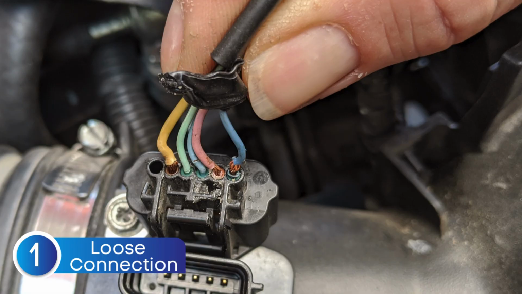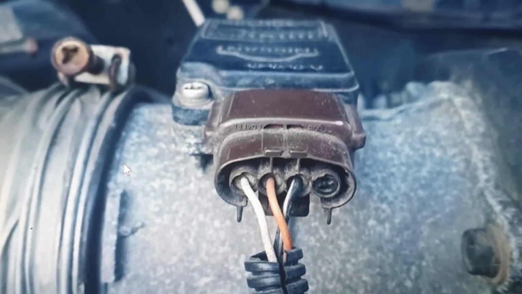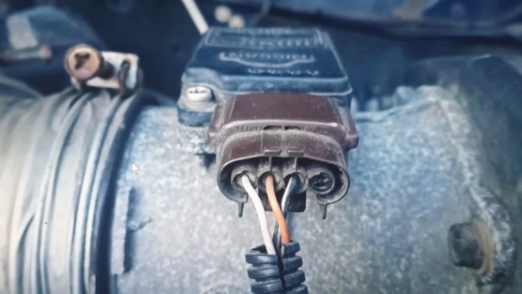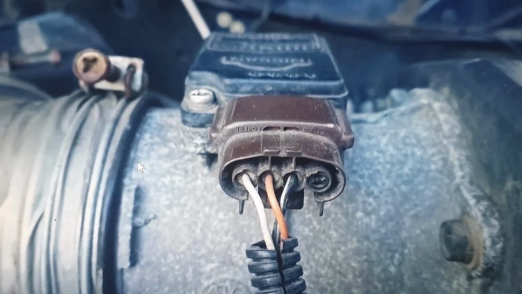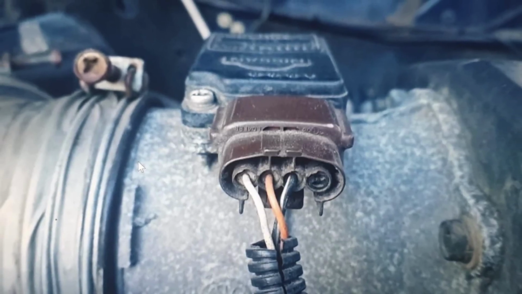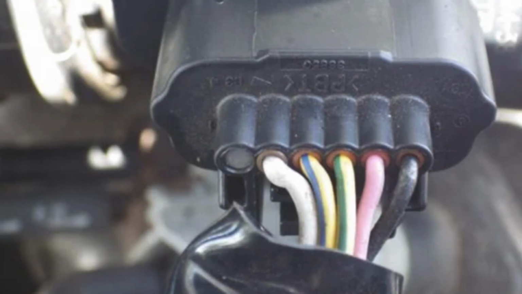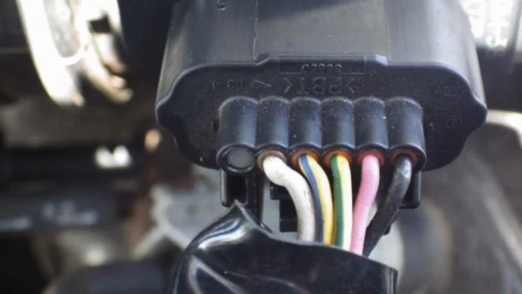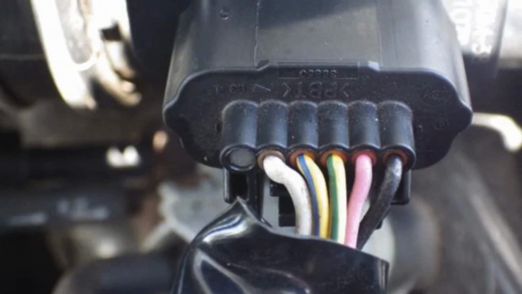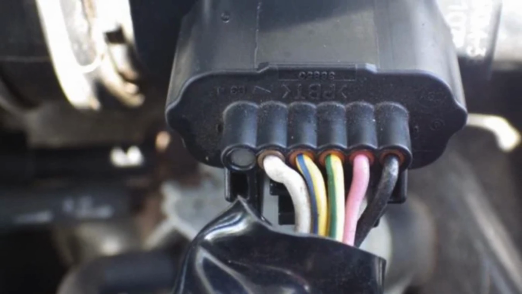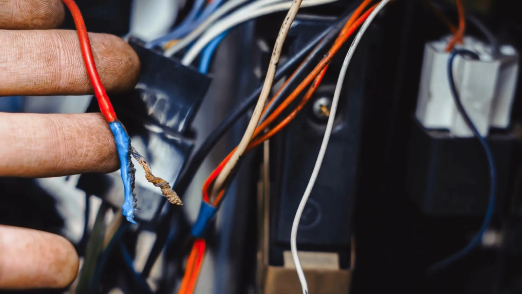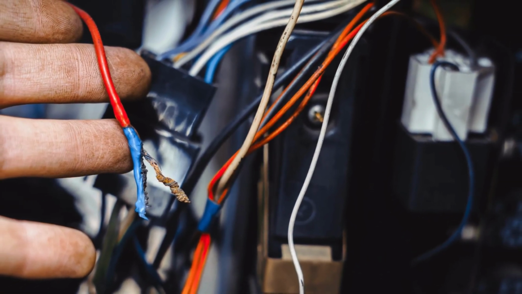connection. A lot of the time there's nothing actually wrong with the sensor itself. Instead, the issue comes from a loose plug, a poor electrical connection, or even a damaged wire in the MAF circuit. If the connector isn't seated properly or the wires are loose, the signal from the MAF sensor can cut in and out. And the moment the ECM sees an unstable or missing airflow signal, it throws the P0101 code.